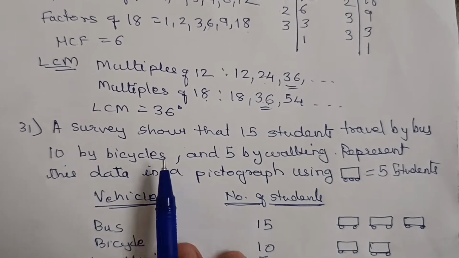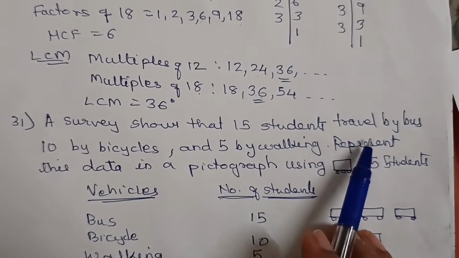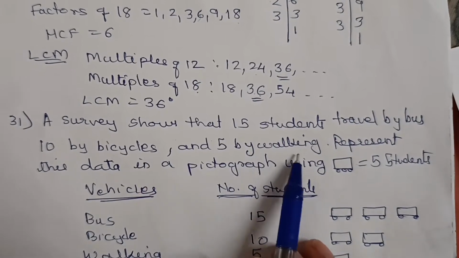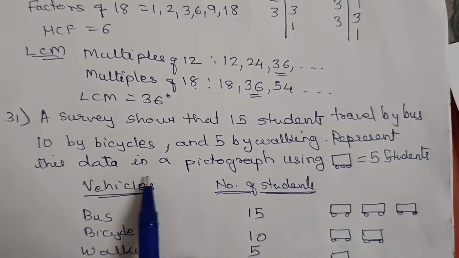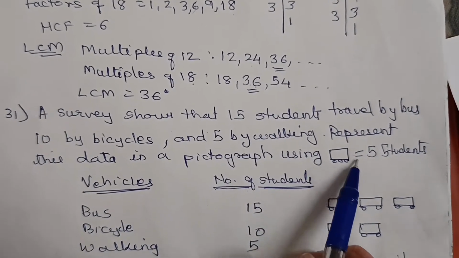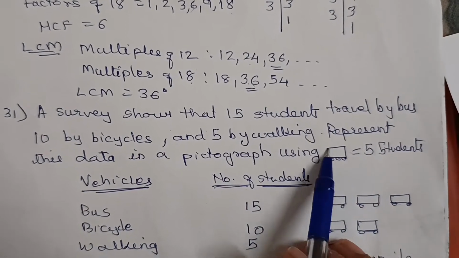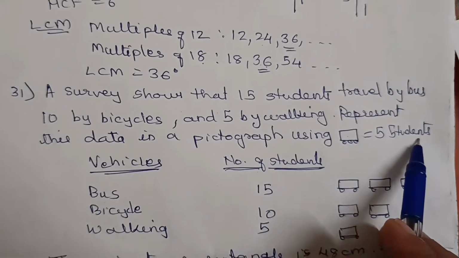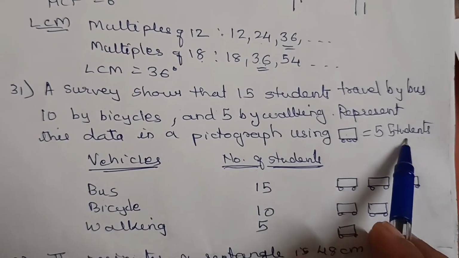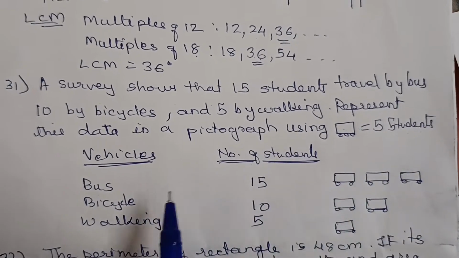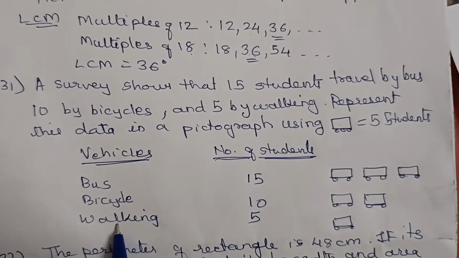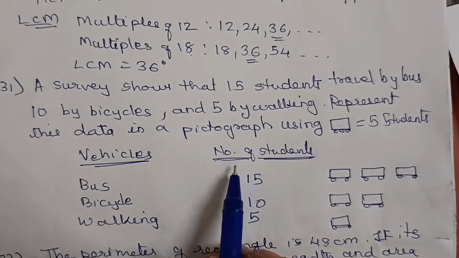Question number 31. A survey shows that 15 students travel by bus, 10 by bicycle and 5 by walking. Represent the data in pictograph using this symbol, and each one symbol is equal to 5 students. So these are the vehicles: bus, bicycle and walking students.